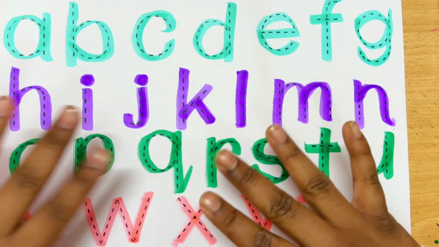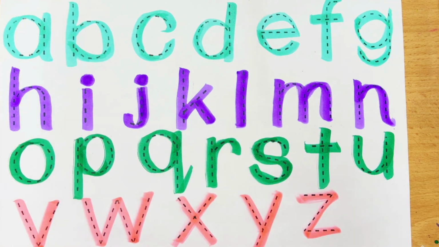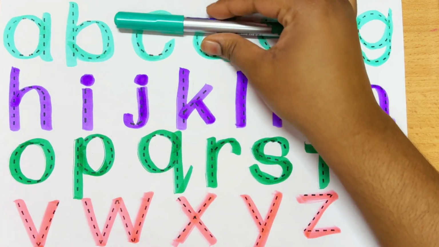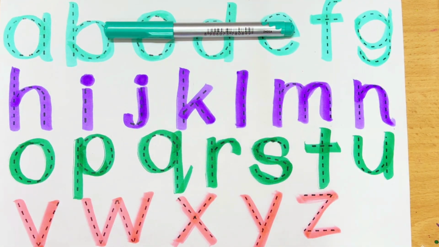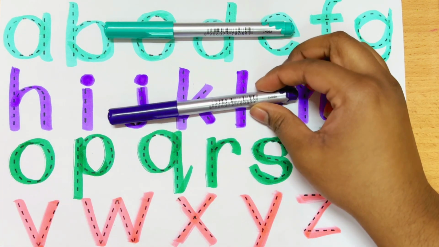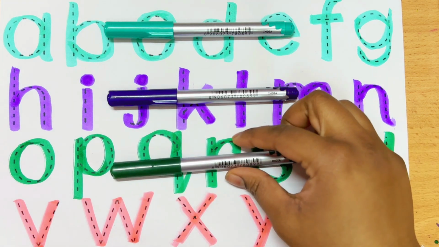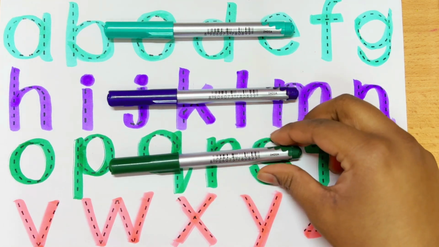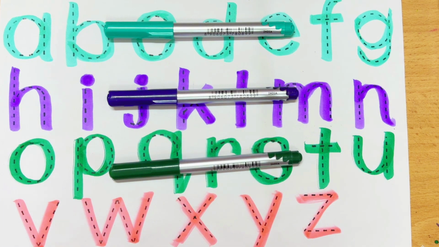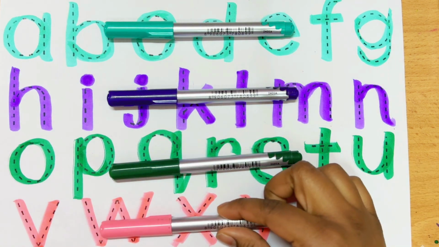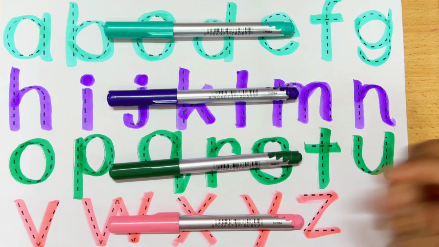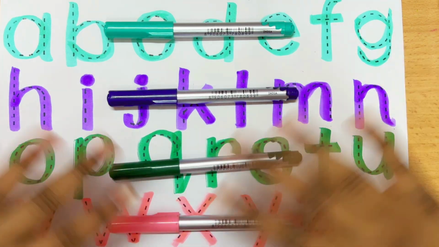Now let's match the colors. First color, sea green. Sea green color. Violet color. Violet color. Next color, dark green color. Dark green. Next color, pink color. Pink.